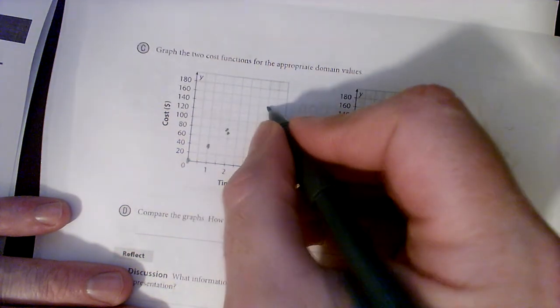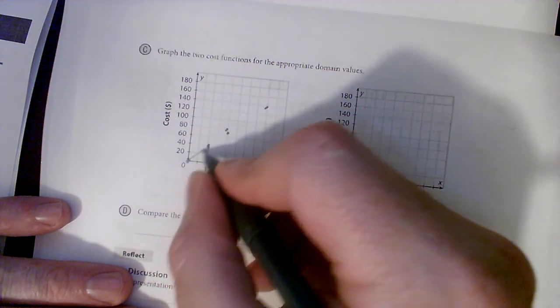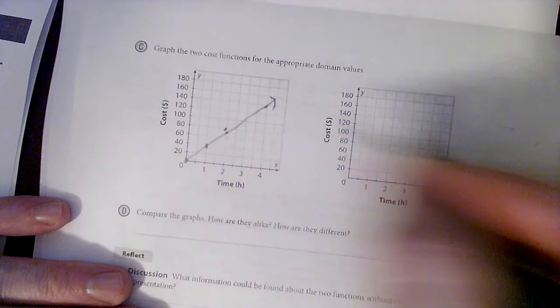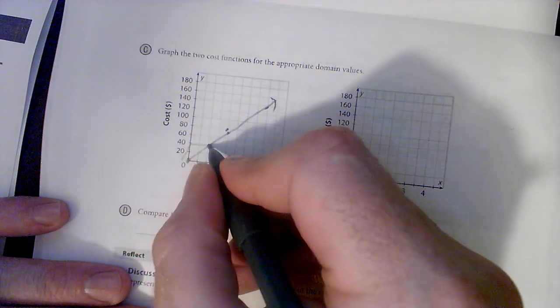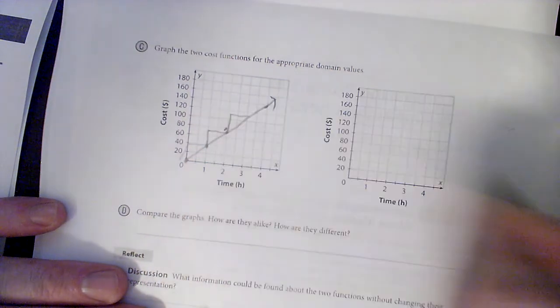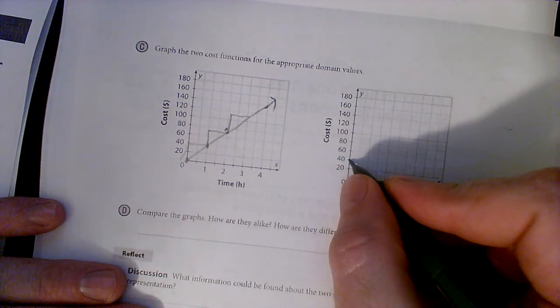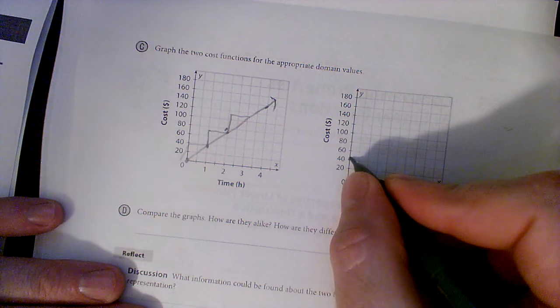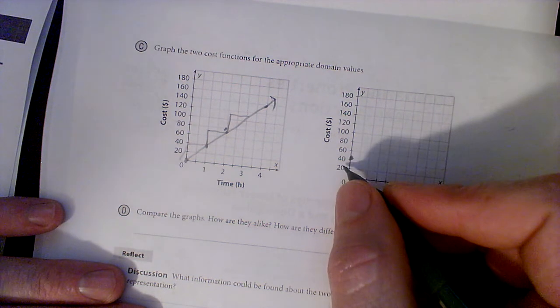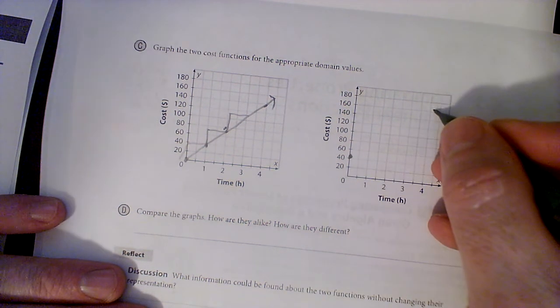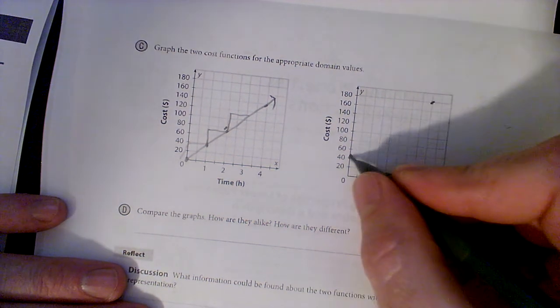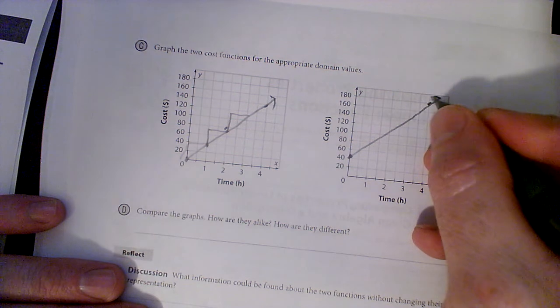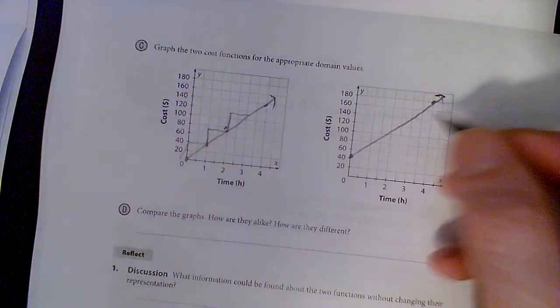We know that 4 was 140. That's right on, with a slope of 35. Up 35 over 1, up 35 over 1, and so on. This one's going to do the same thing, but it's going to start at 40. I know that 4 gave me 180, so I'm going to go up to 180 and show that slope as well.